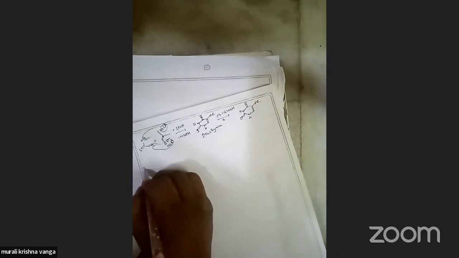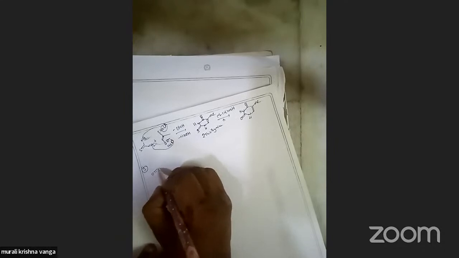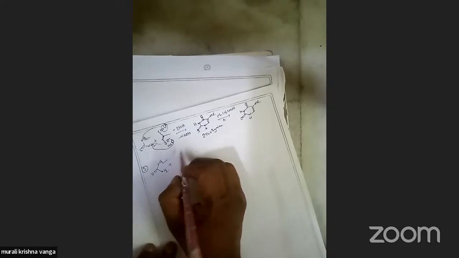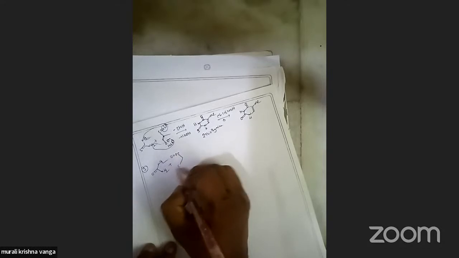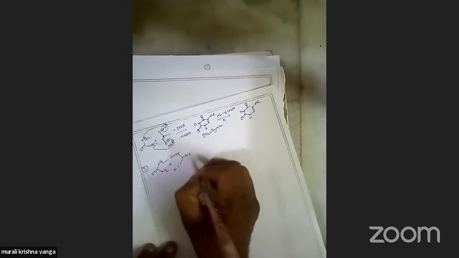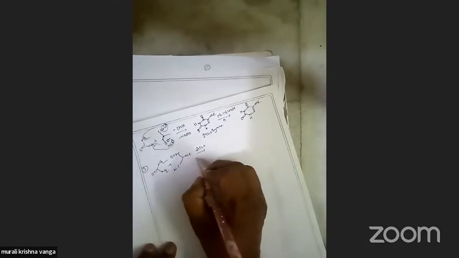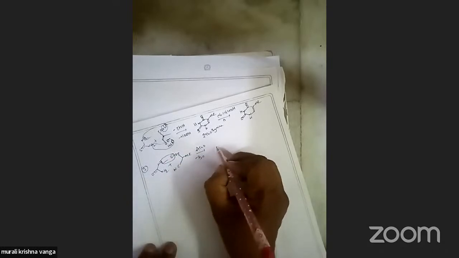Next one is the third example for synthesis of thymine. When urea reacts with 2-cyanopropanoic acid in presence of acetic anhydride, it involves loss of water molecule.